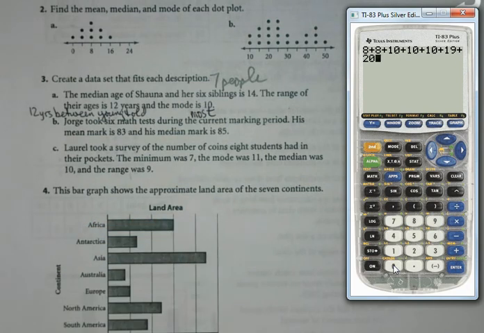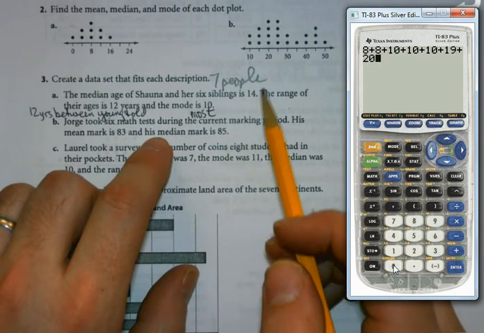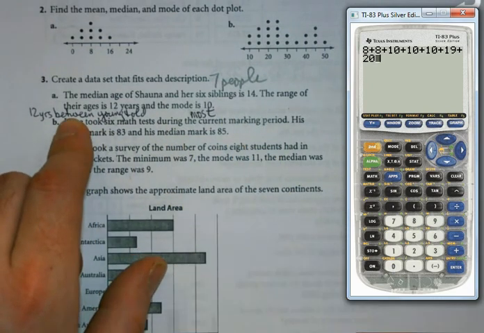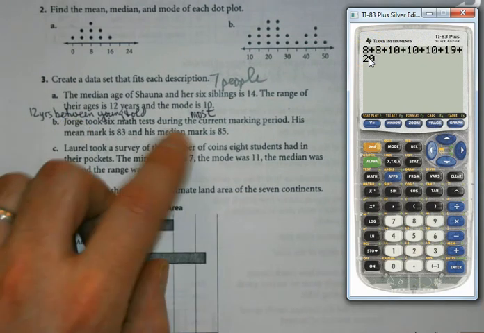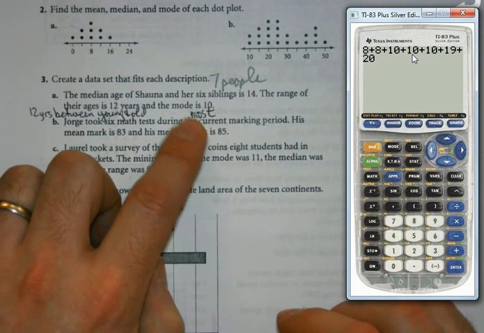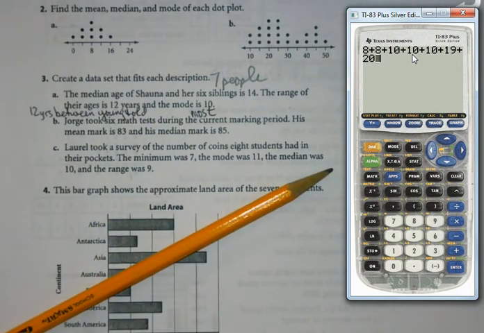So let's see. Now would this start to fit? Let's see how this would work for me. Because I see a couple of things that might cause me a problem already. 12 years between the youngest and the oldest. Youngest was 8, oldest was 20. Okay. The mode is 10. 10 happens the most. Okay. The median. Okay, now how would I find the median of these 7 folk?